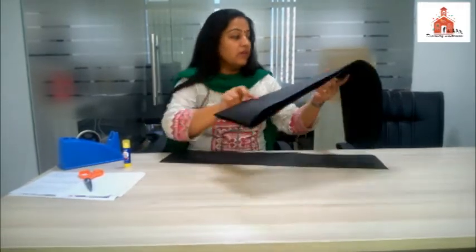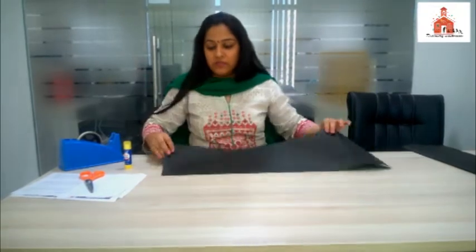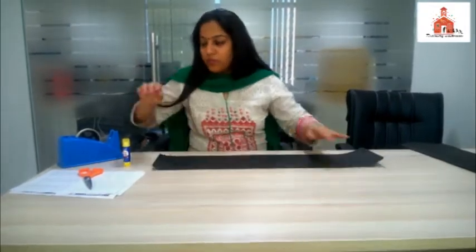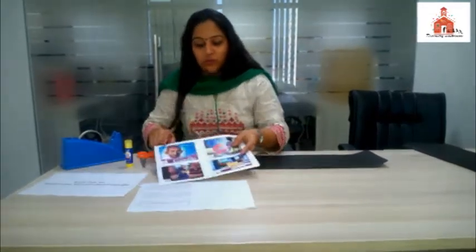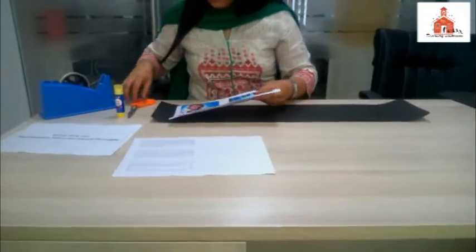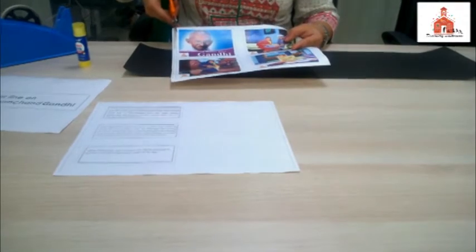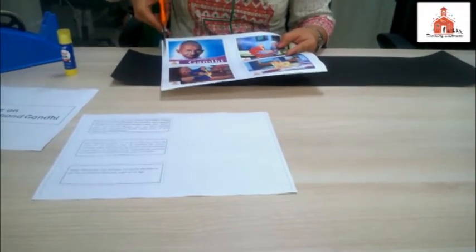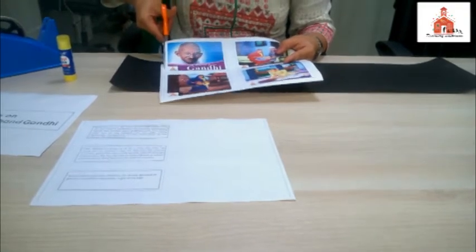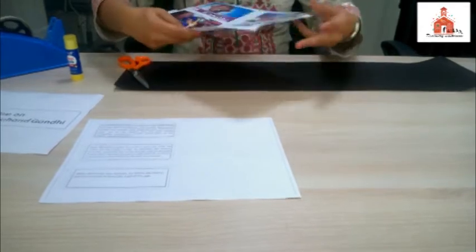For the time being, I'm just using one strip to show you how to make it. So this is the first strip which we have. We're going to cut the set. I'm going to use 3 cards as first images. So if you see, there's a dotted line and we need to cut on this dotted line. Slowly and steadily, please cut on this dotted line.